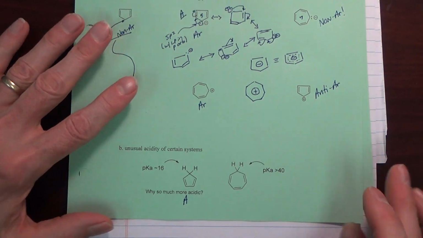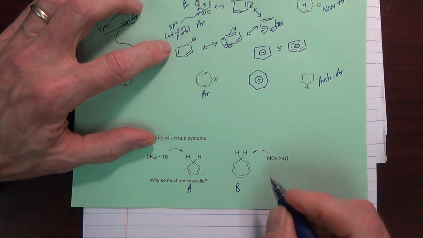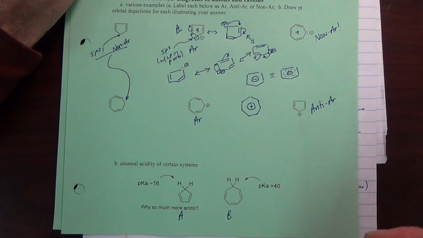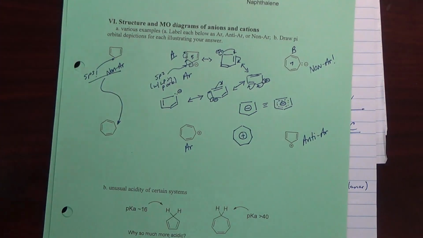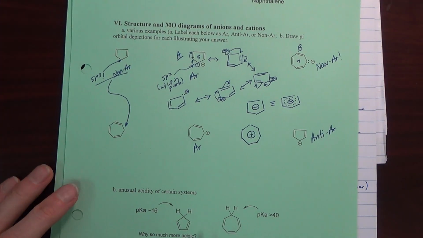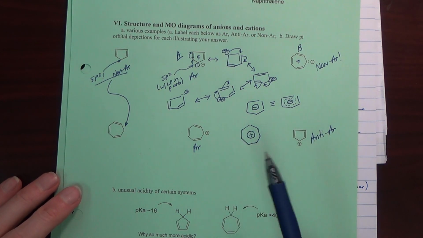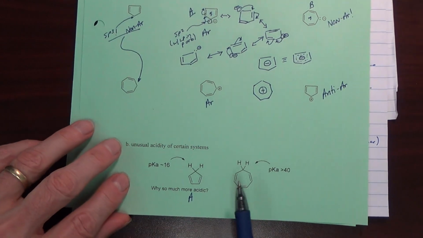And then let's call this B. The conjugate base of B would be here. And so which of these, upon acting as an acid, is more likely to act as an acid?